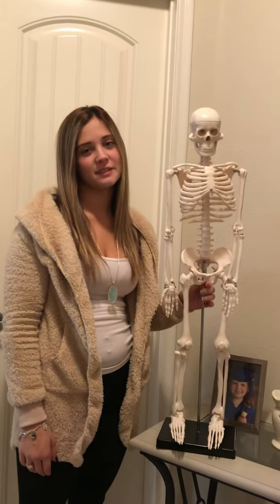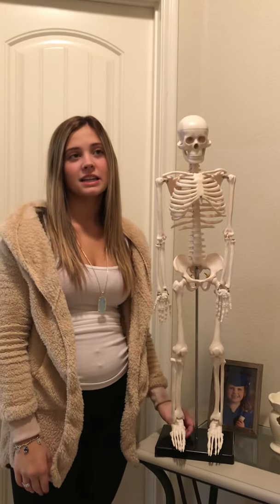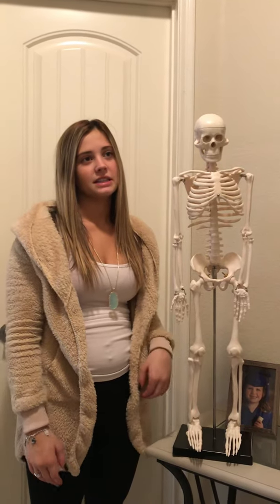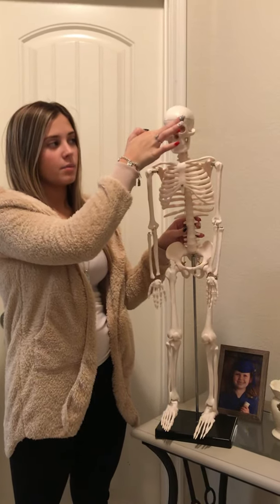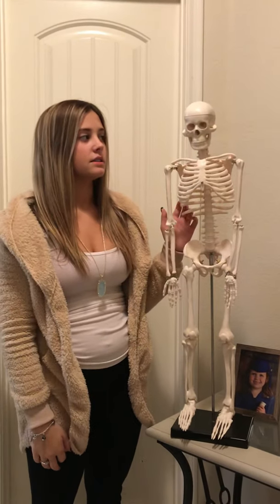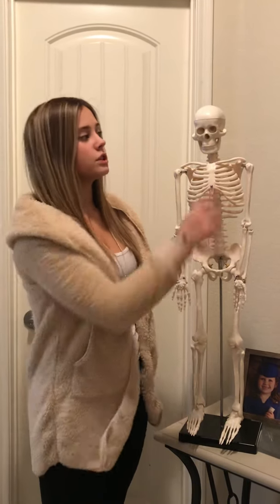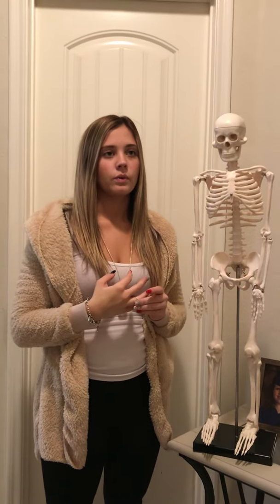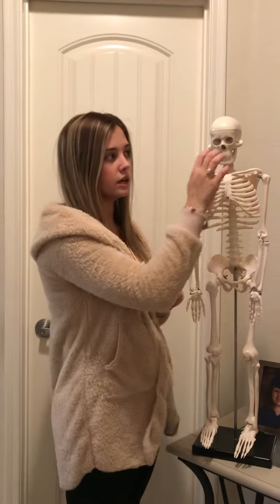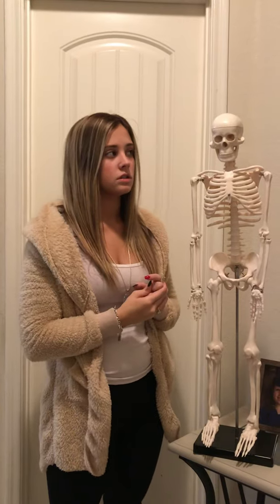Today's date is February 10th of 2019, and I'm going to be talking about the appendicular skeleton and the axial skeleton. I'm going to start with the anterior skull, which the nasal is right here, the top part of your nose. The sphenoid, I don't know if I pronounced that right, which is the bone by the inner eye. The lacrimal, which is inside your eye socket right here. The ethmoid, which is also in there somewhere.